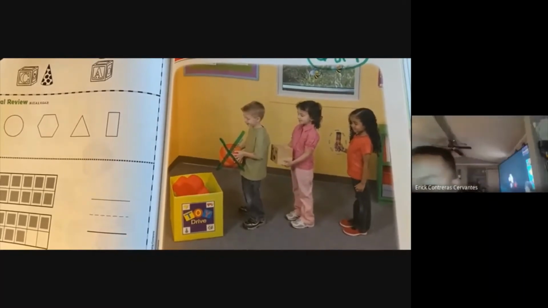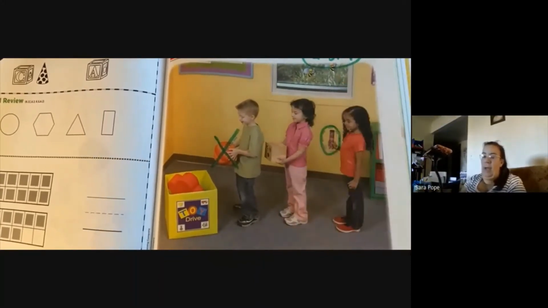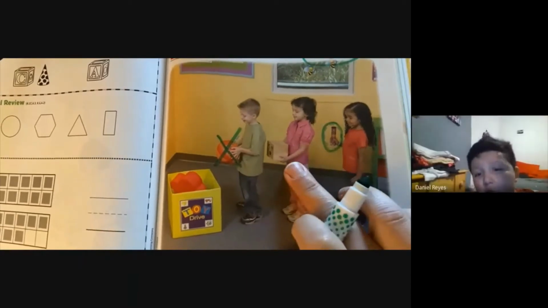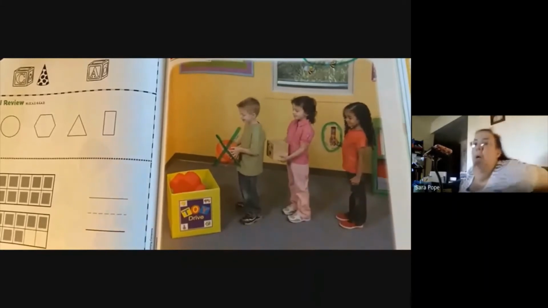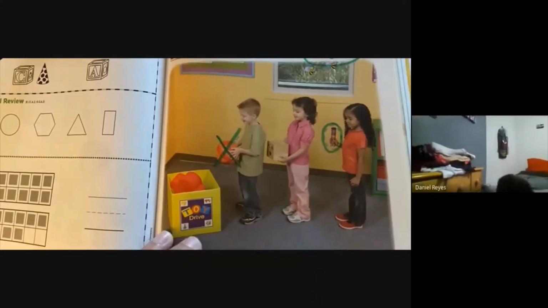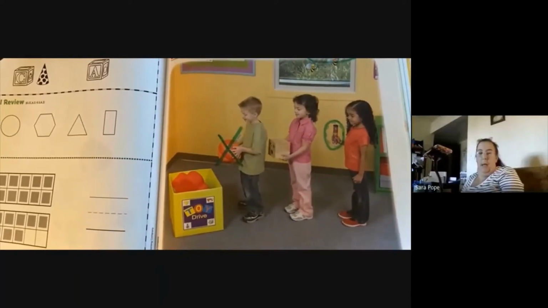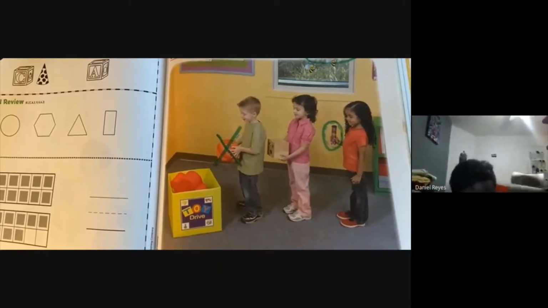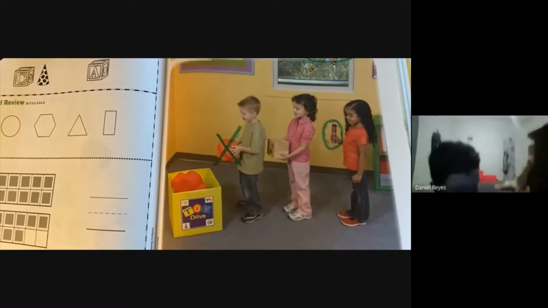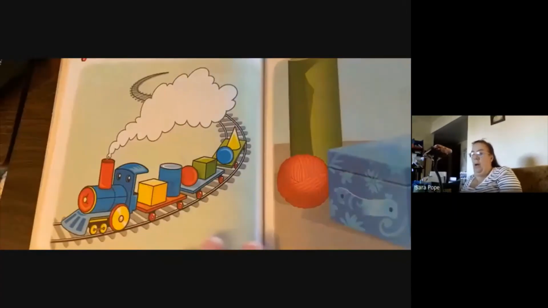All right, so we are going to circle the cylinder that is behind the cube. Here's the cube and here's the cylinder. We're going to go through and we are going to circle it. So those are the two things that you should have done on that page. We should have those circled and crossed out.